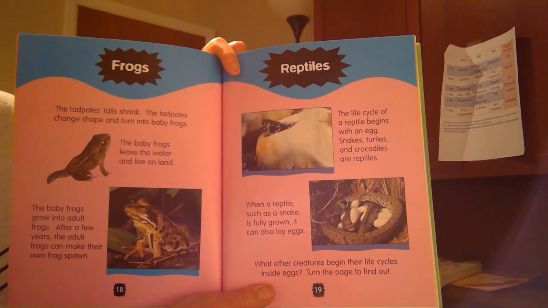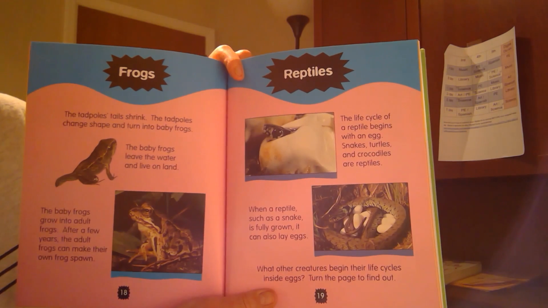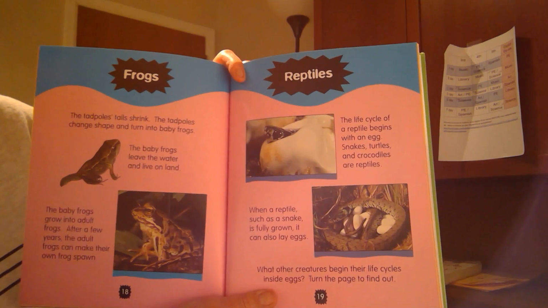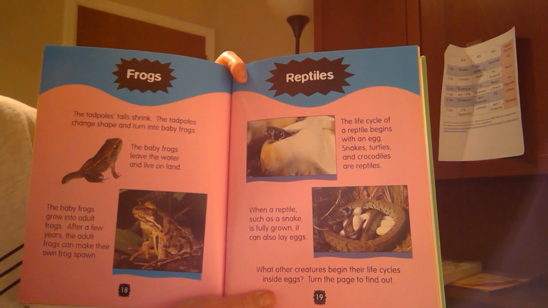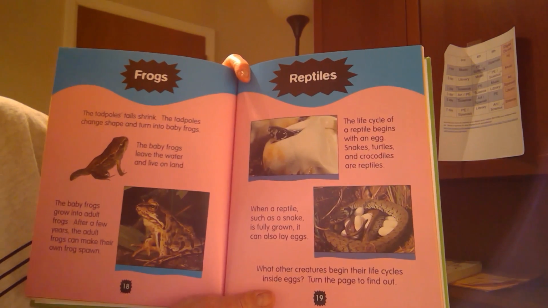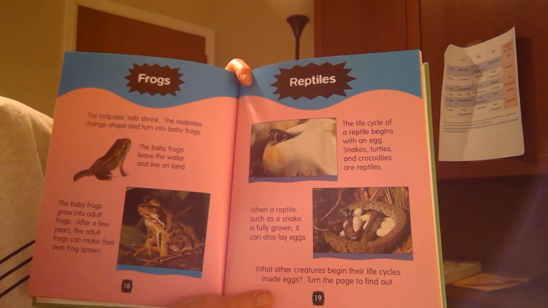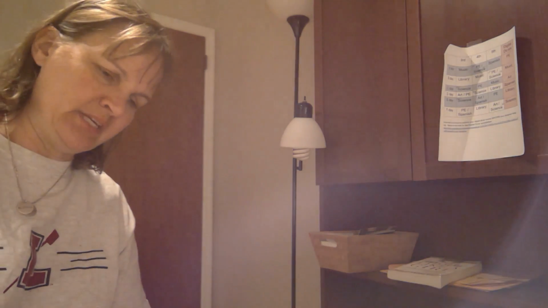Reptiles. The life cycle of a reptile begins with an egg. Snakes, turtles, and crocodiles are reptiles. When a reptile, such as a snake, is fully grown, it can also lay eggs, meaning when it's an adult. What other creatures begin their life cycles inside eggs?